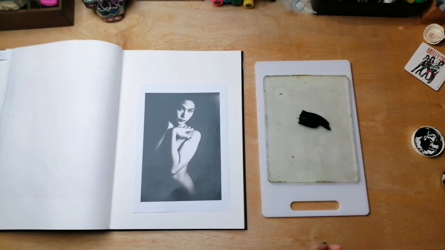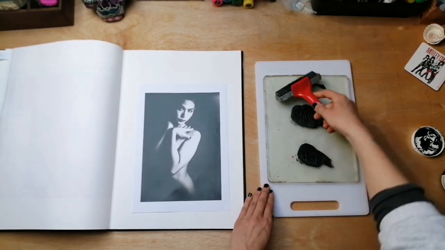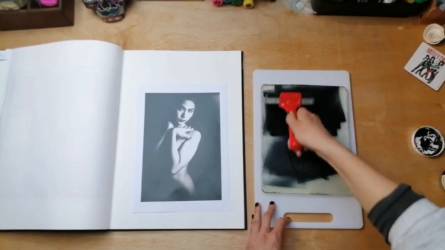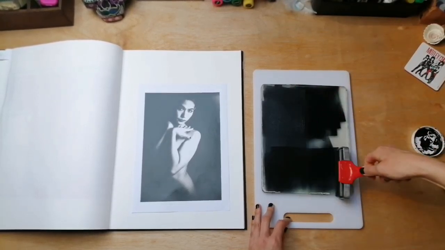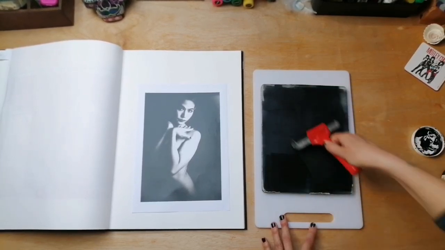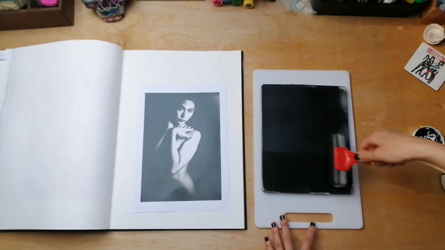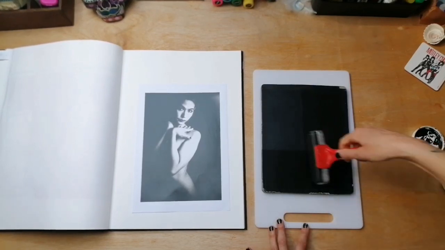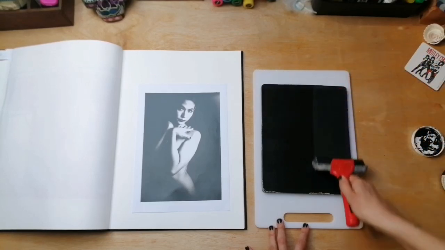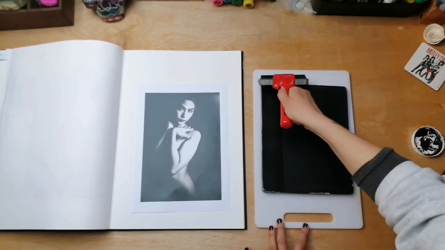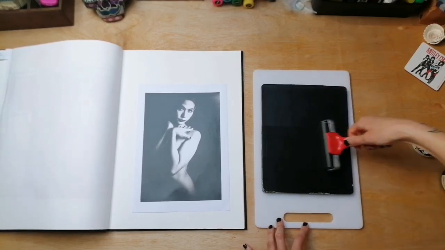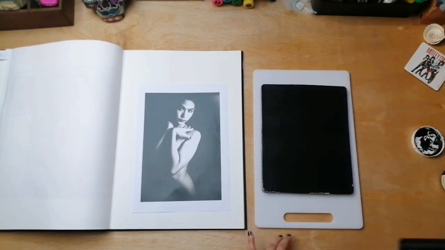A little bit on here. It's a little bit trial and error. You've got to get the right consistency of paint on the gel press. You don't want it too thin and you don't want it too thick. Just a nice even coating. And you don't want to take too long over it either, because obviously this dries quite quickly if you're not careful.